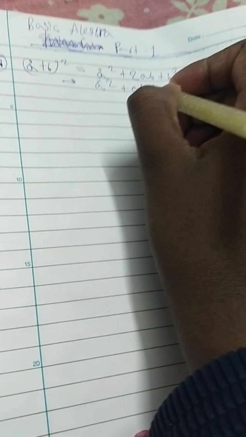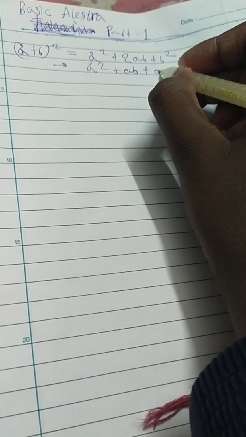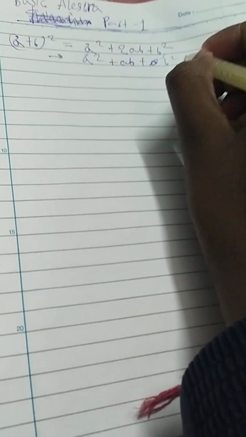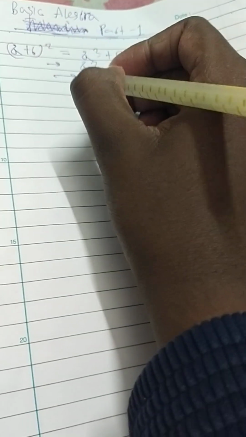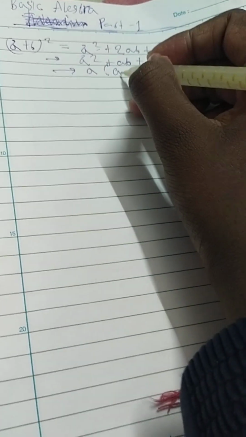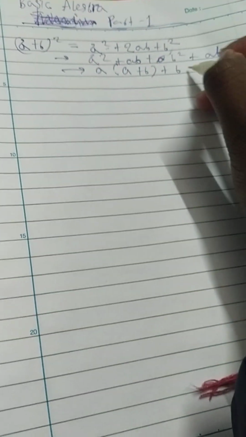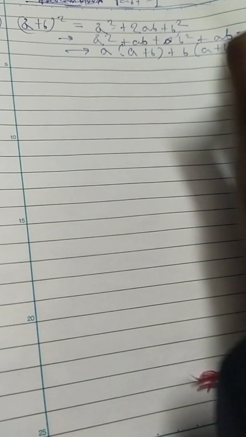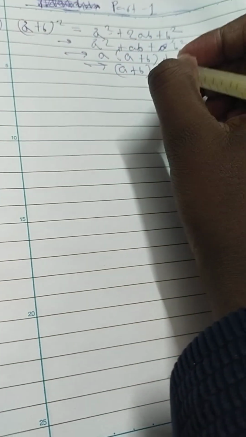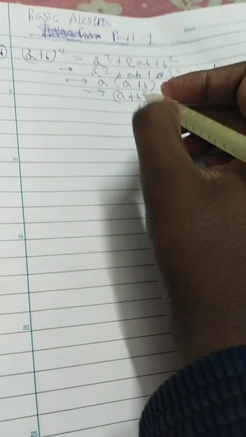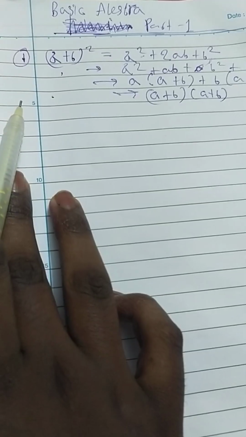We can do it like this: a square plus ab plus, we'll bring the b square here, b square plus ab. We are splitting the 2ab into two parts, so a into (a plus b), let's take b common, b into (a plus b). Now (a plus b) you can again take common, so (a plus b) into (a plus b) equals (a plus b) whole square. Thus this is proved: (a plus b) whole square equals a square plus 2ab plus b square.